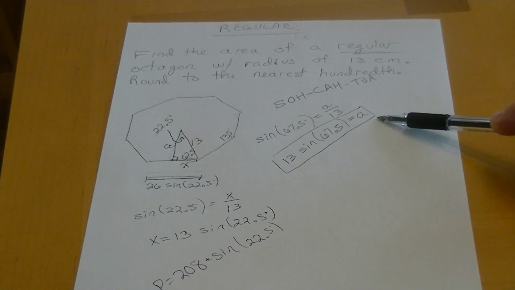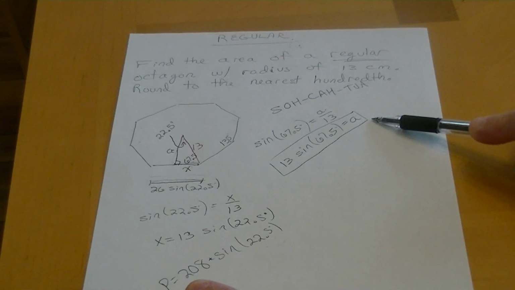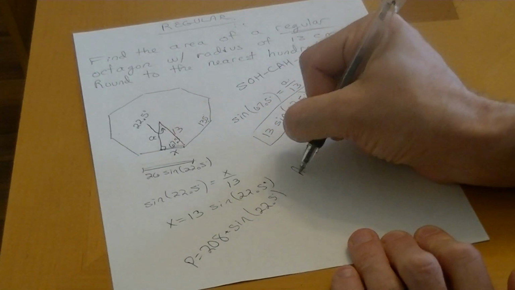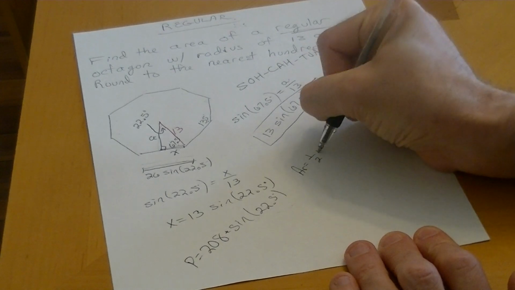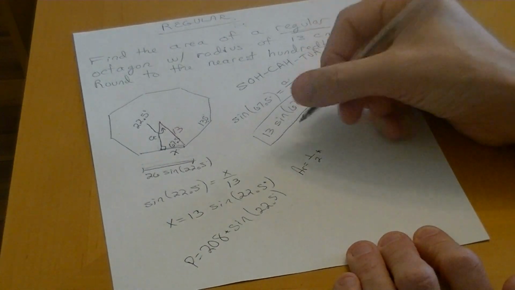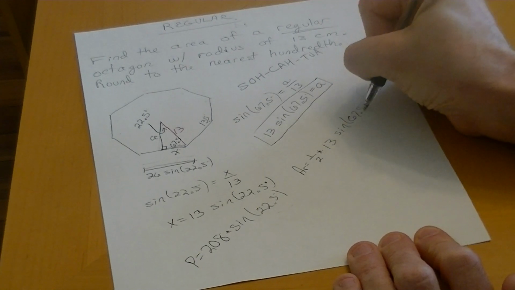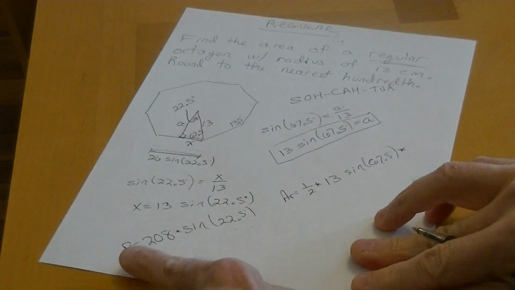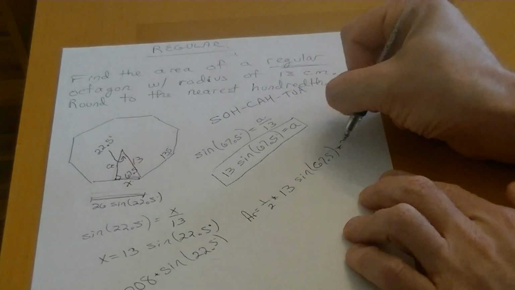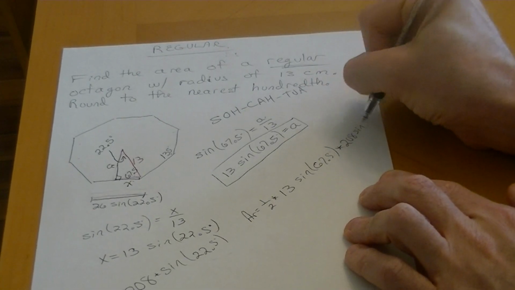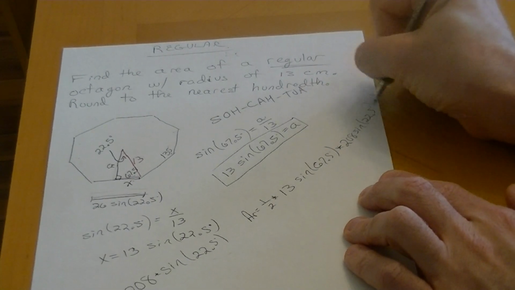That's all I need to do my formula, half AP. So here it comes. Area is 1/2 times this apothem times this perimeter, 208 sine of 22.5 degrees.